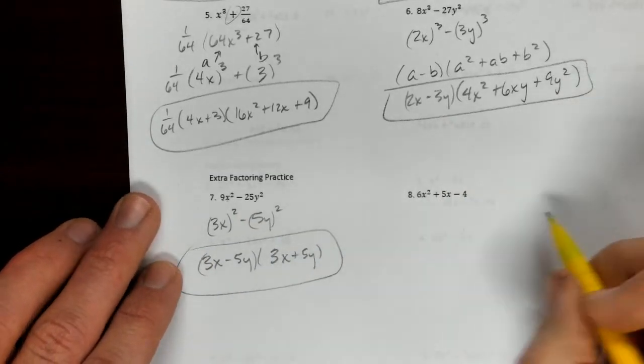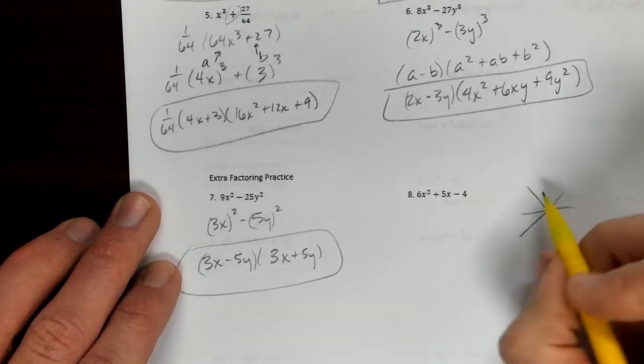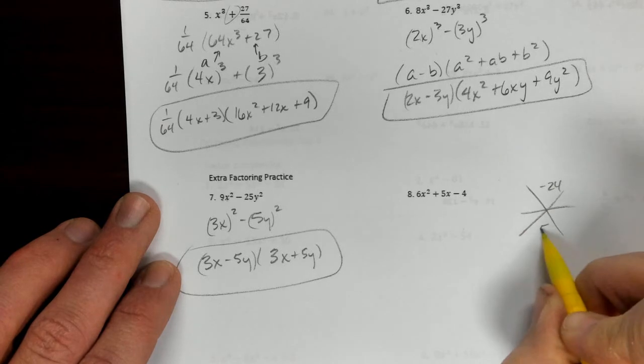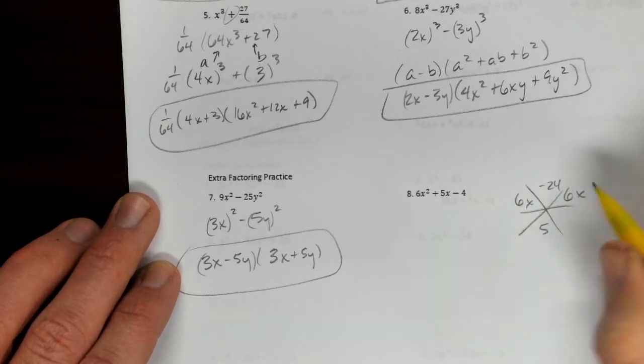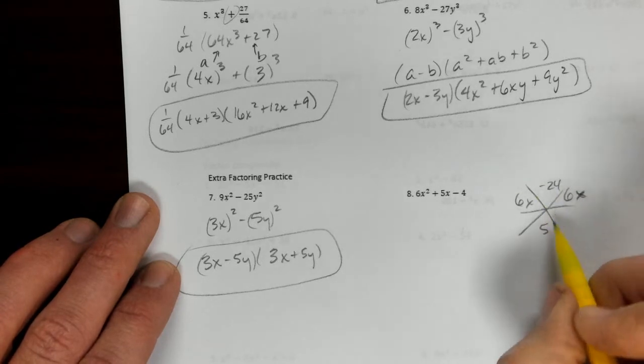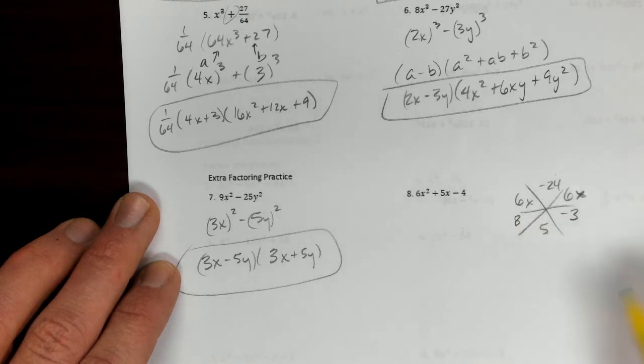Alright, number 8. I have a is greater than 1, so let's set up our snowflake. We have a times c, so I'm looking at factors of negative 24 that add to give me 5. Okay, I've got 6x in the top. So factors of 24 that combine to give me 5, it's got to be a positive 8 and a negative 3.